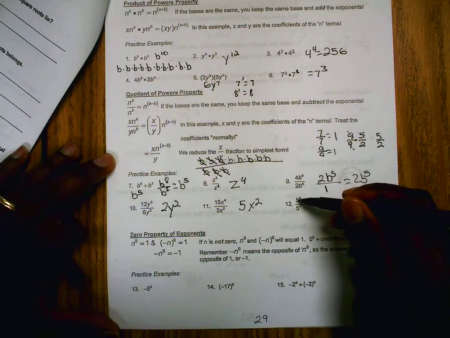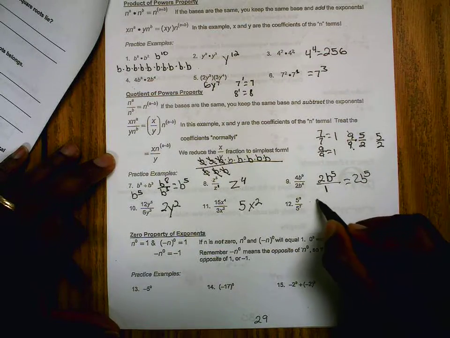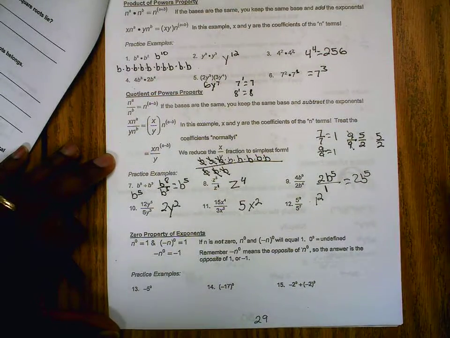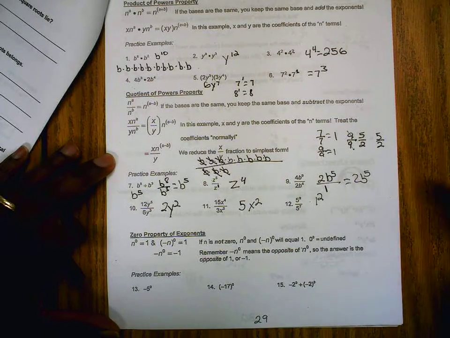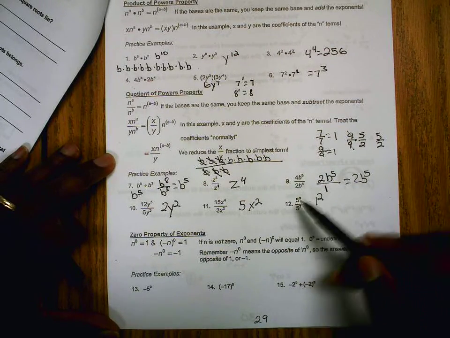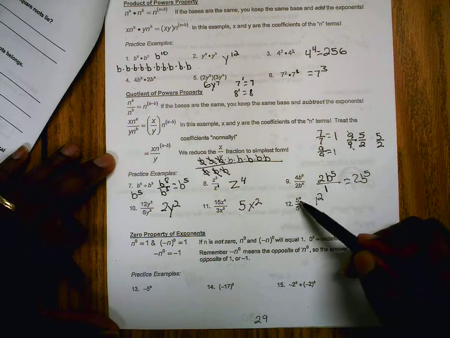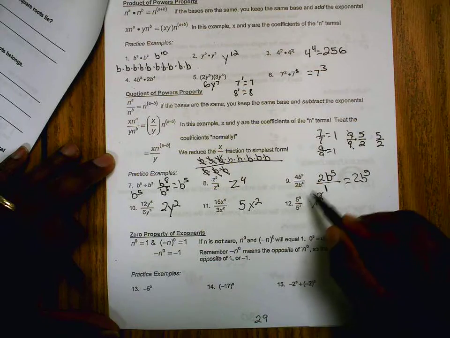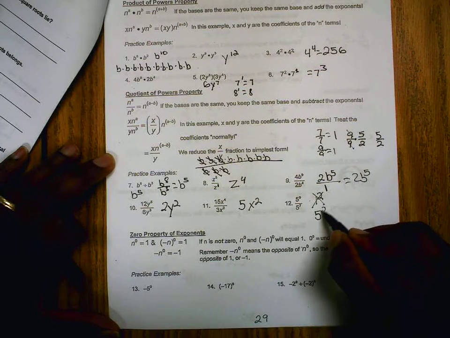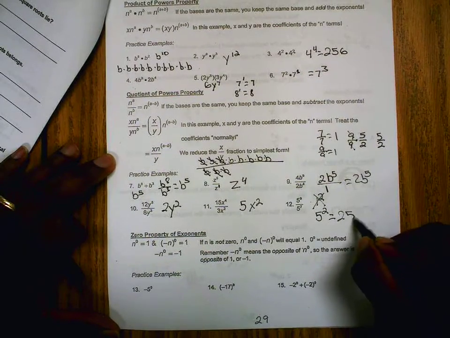Now we have 5 to the 9th power divided by 5 to the 7th power. One thing some students like to do is do this, 1 to the 2nd power. I understand you believe that 5 divided by 5 is 1. That is true, but the bases are the same. So when the bases are the same, we leave the base as is and simply work with the exponents. So this would be 5 squared, which could be simplified to 25.